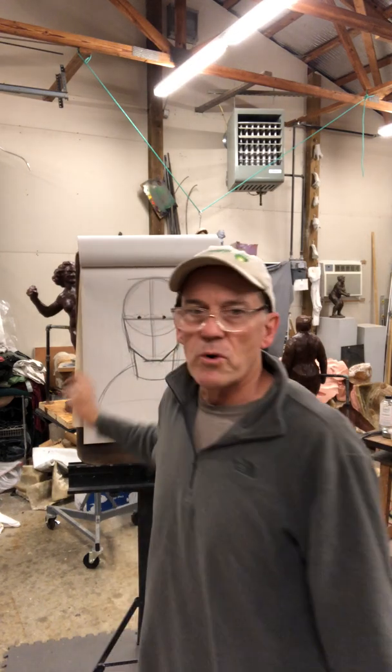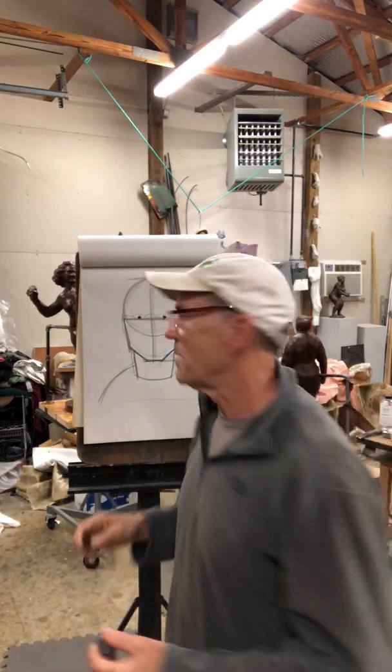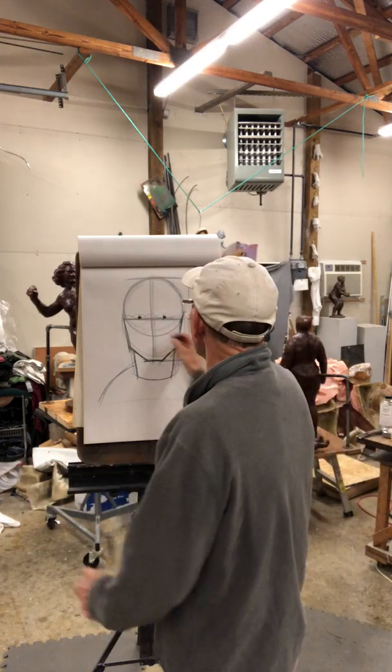I'm not going to do any more with the eyes right now. I'll have another video on the features. This is just about placement, so we're keeping things very simple. All right. So the next idea then is where's the nose, right?